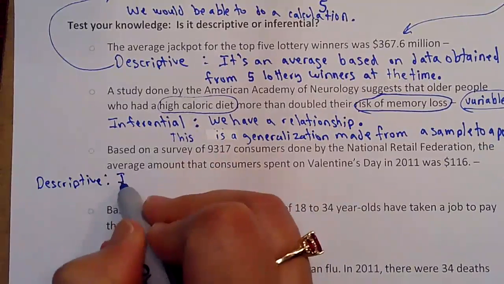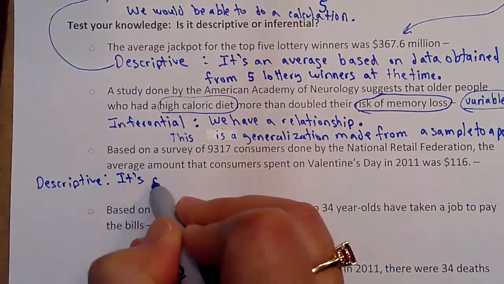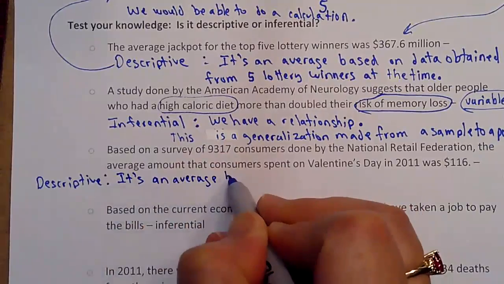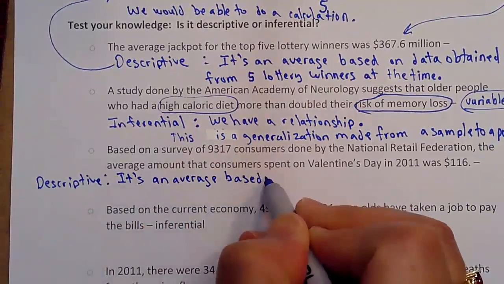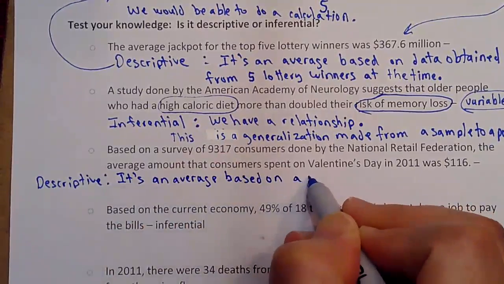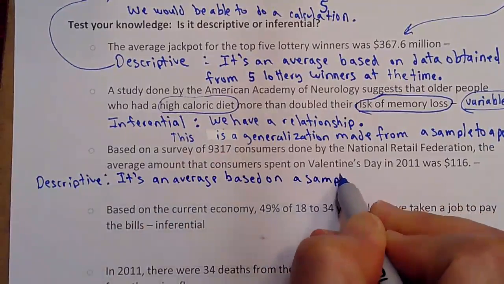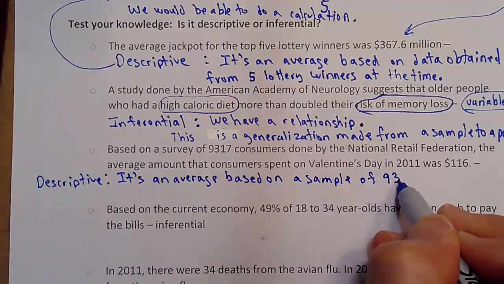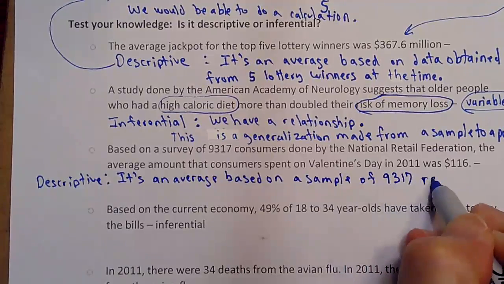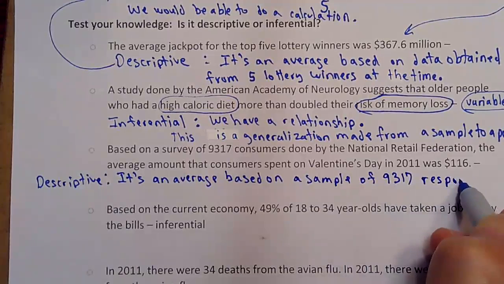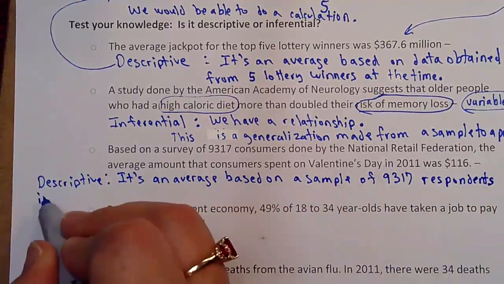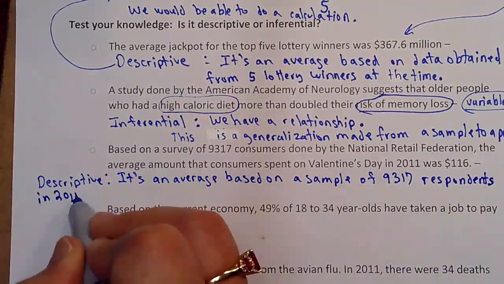Again, the reason is that it's an average based on a sample of 9,317 respondents. And this was back in 2011.